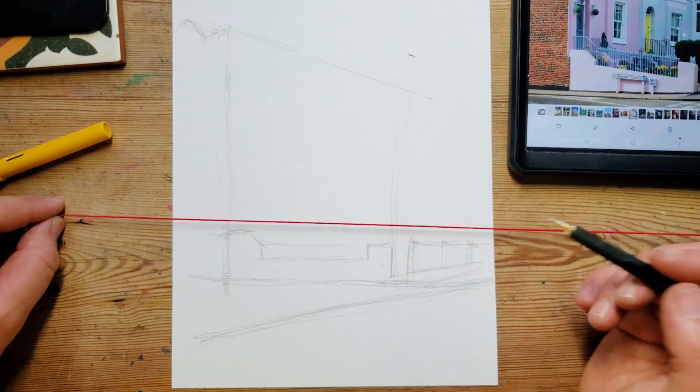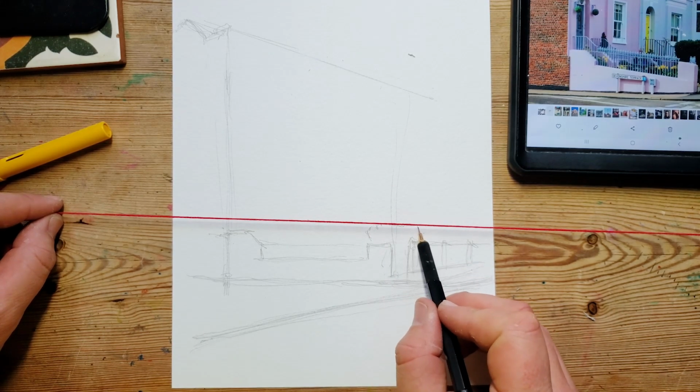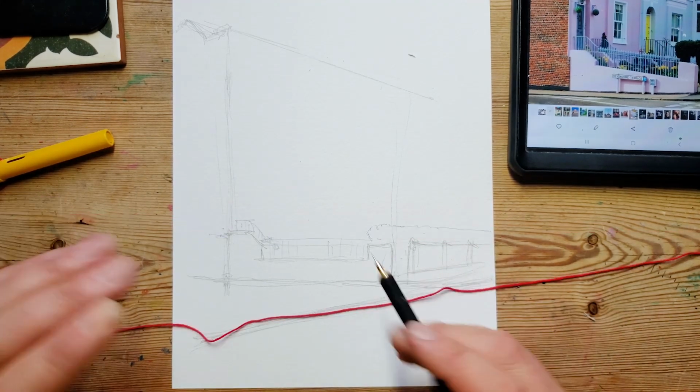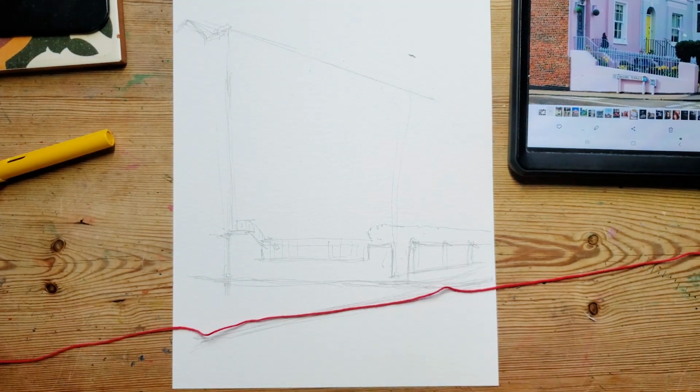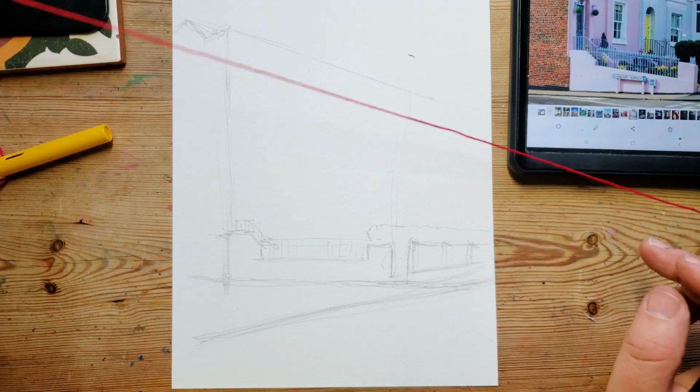Now the hedge, top of the hedge, assuming that's going to be flat, that's going to come up there. And again, I'm using the cotton line. So let's assume that all the verticals are vertical, and all we're really dealing with then to get the perspective in the front of the building is just using this cotton thread, really.